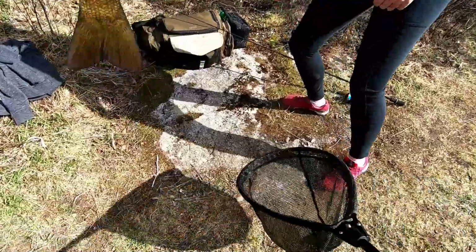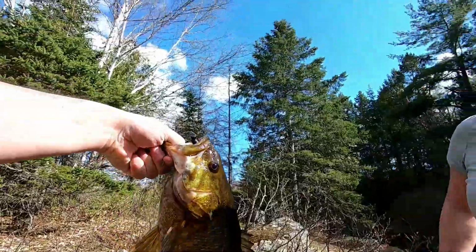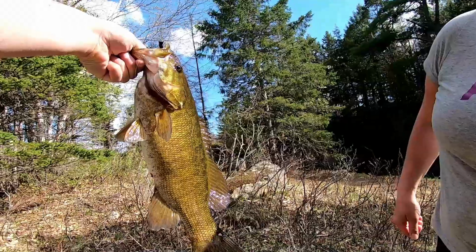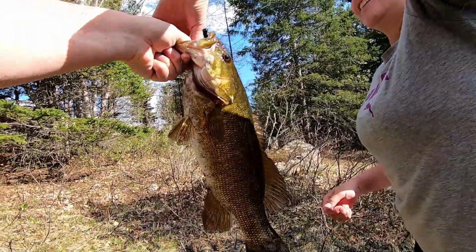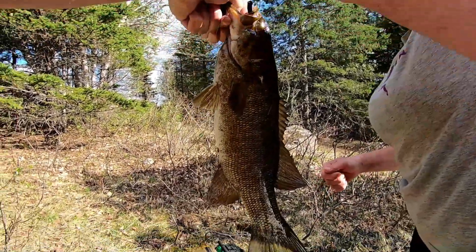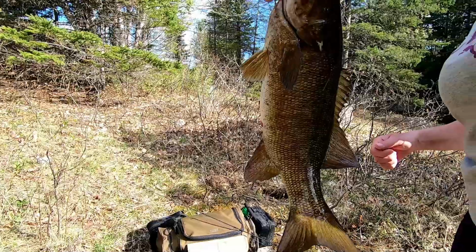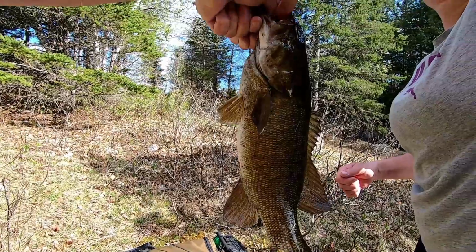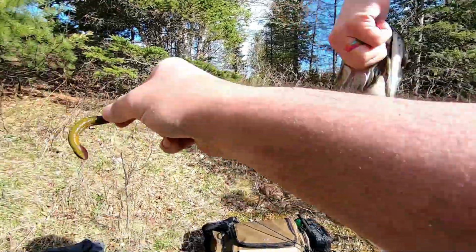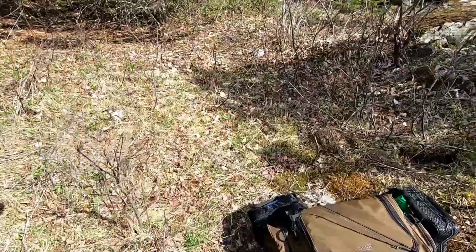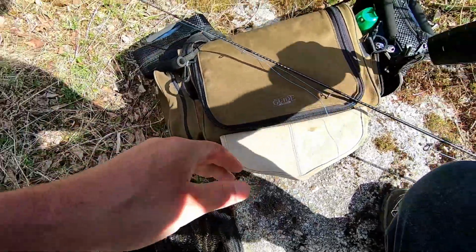That is another big fish for you again today. Look at that. I got him. Let's weigh that guy. Just because. I think he's 3.5.